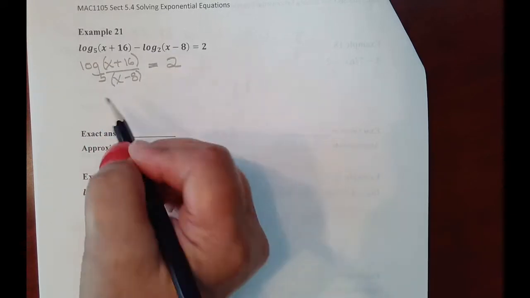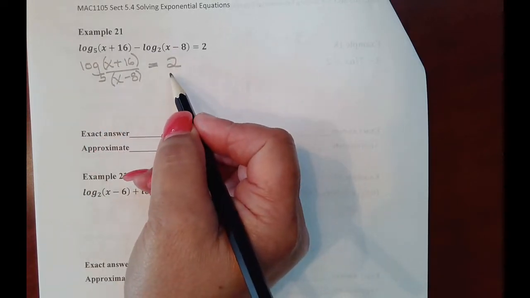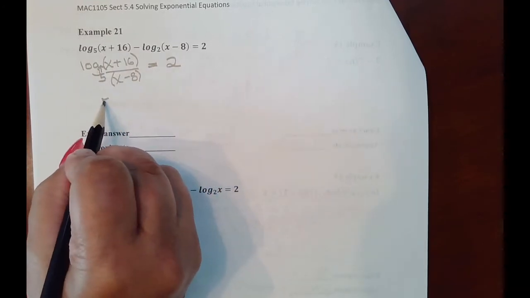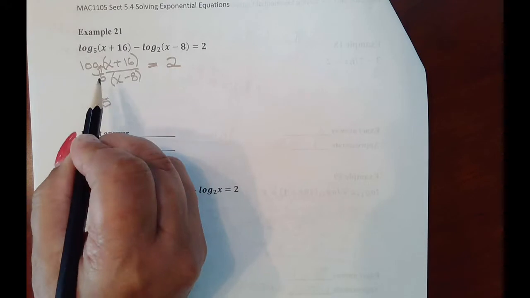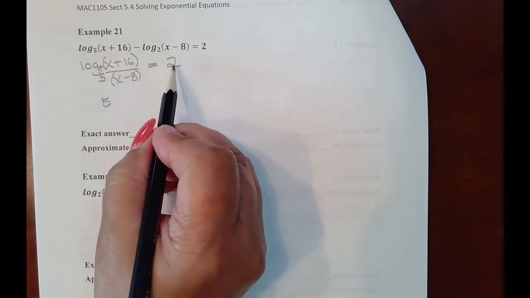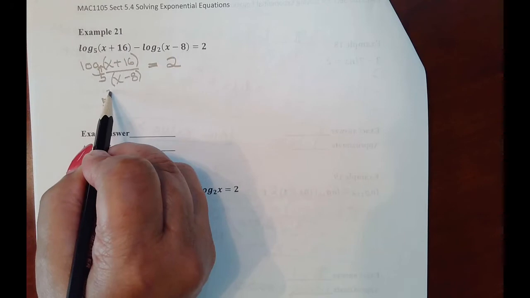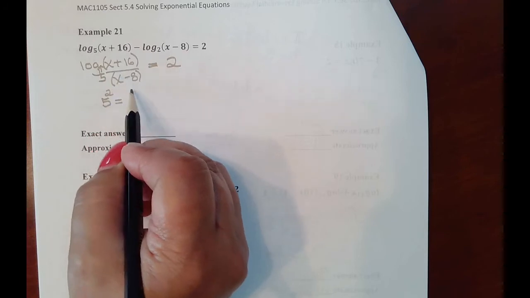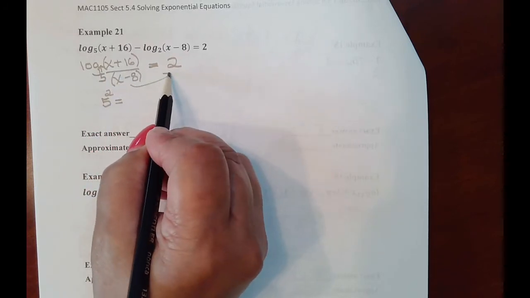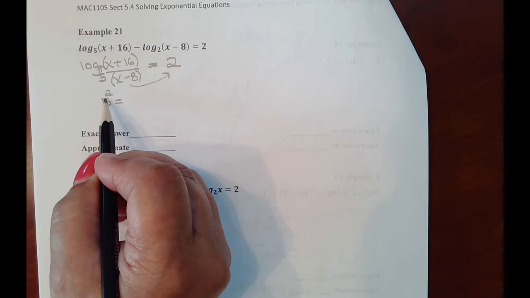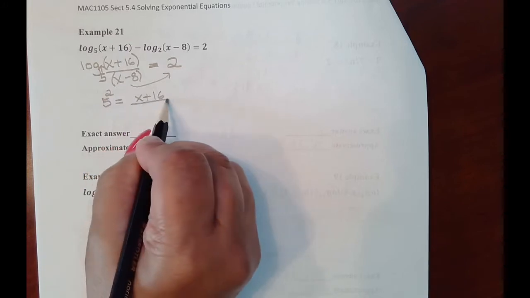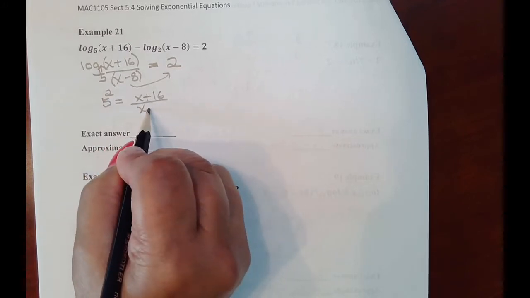And now that you have a single log on one side, no log on the other side, now you can rewrite it in exponential notation by simply pushing up this base, still using it as a base, but an exponential base, not the base of a log. So push that up, go over to the opposite side and grab that number, which becomes the exponent, and this entire argument jumps over and takes the place of the number that is now acting as the exponent. So x plus 16 over x minus 8.